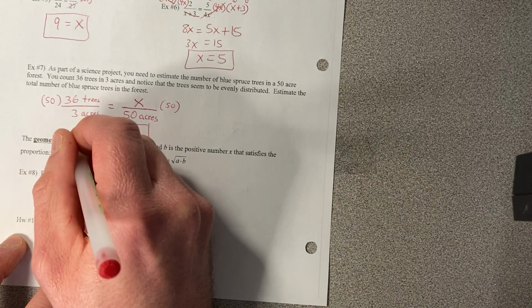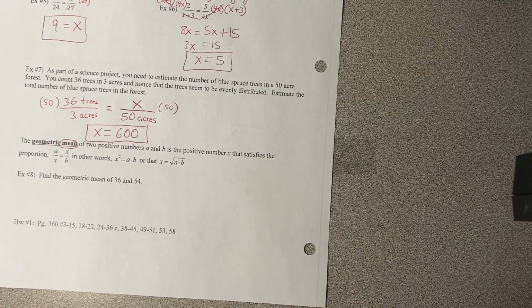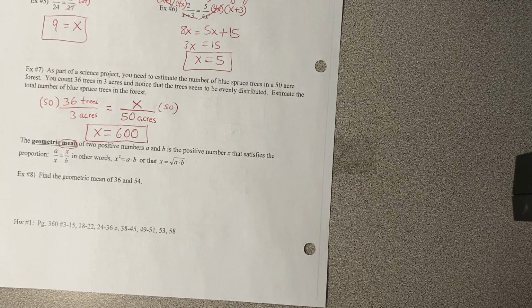You guys have learned about other means in the past. You've learned about arithmetic means. How do you find the mean of a group of numbers? It's the average. Yeah, you add them up and divide.